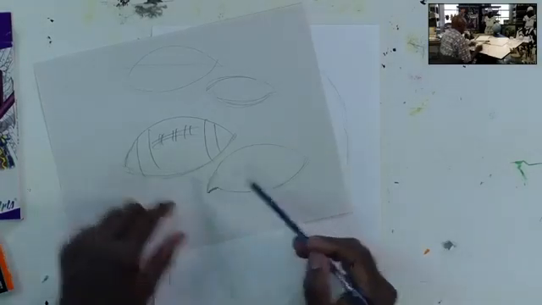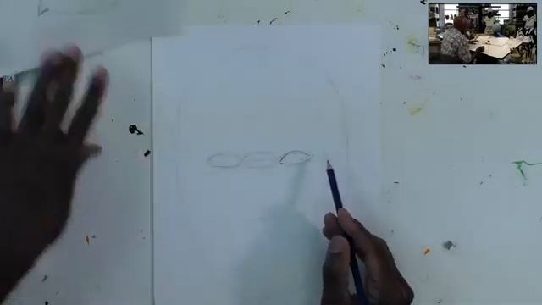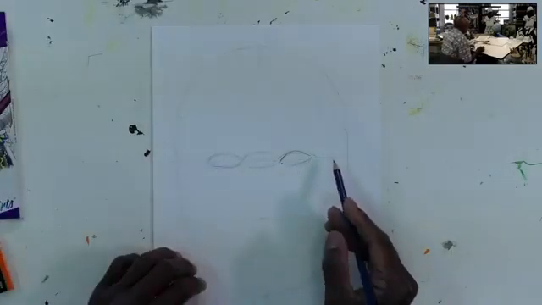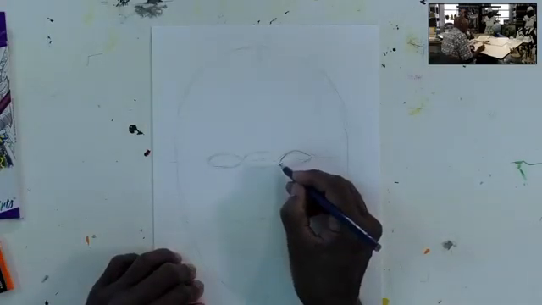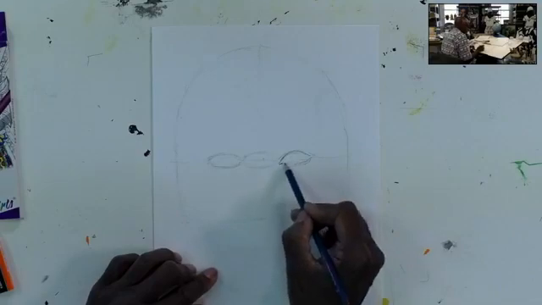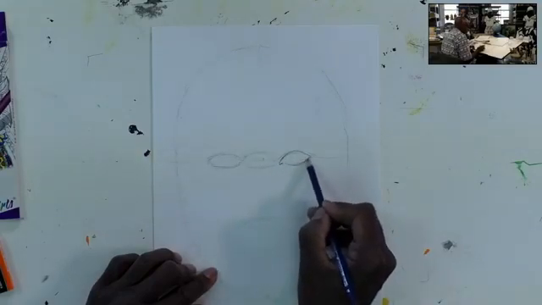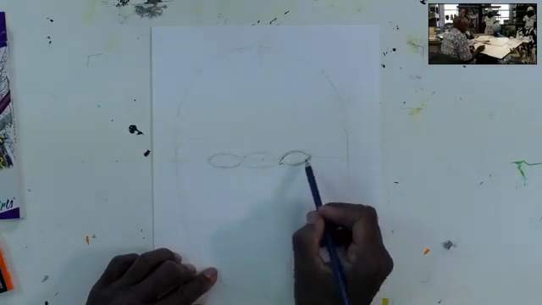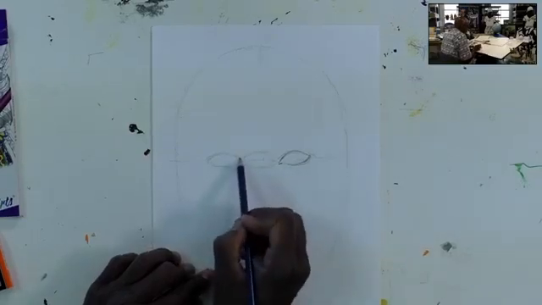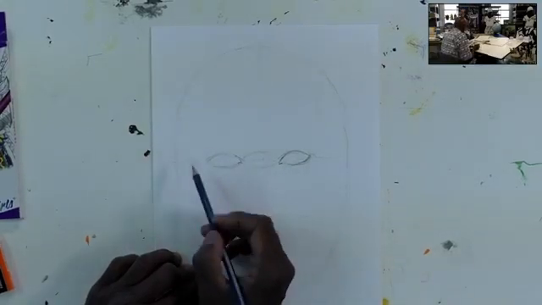This little tear duct is turned in toward the nose. Okay? Do the same thing on the opposite side. It's like drawing a mirror image.